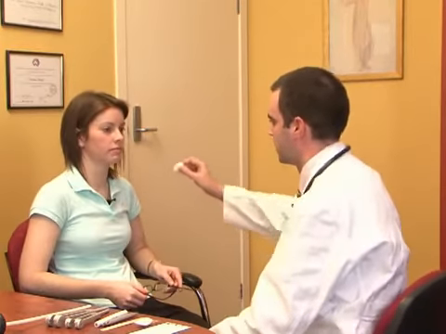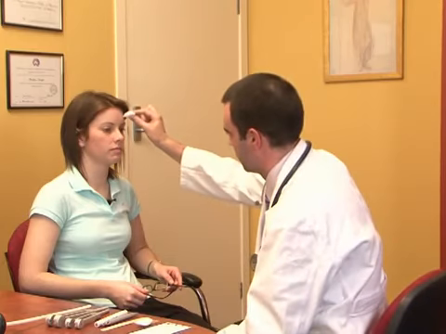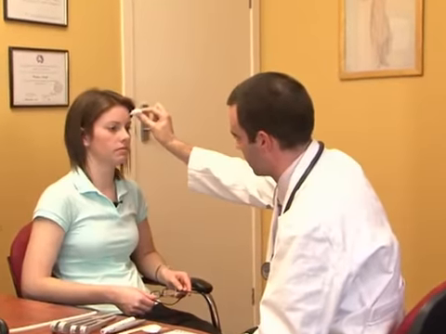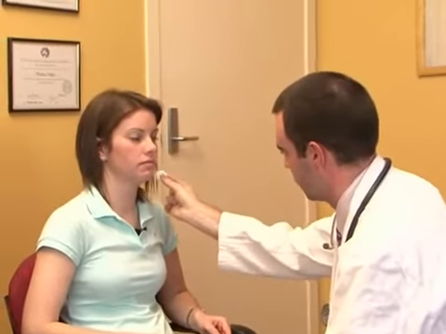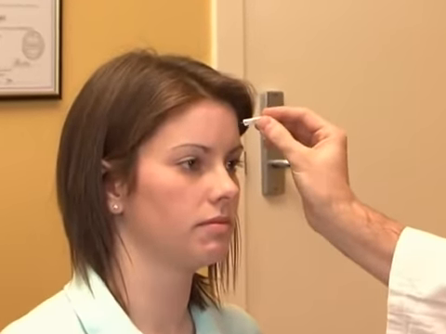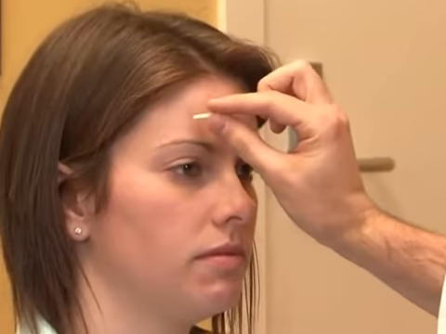We just start with sensation first to the first division. It's important not to stroke the skin, but just light touch in all three divisions. Should feel the same in each division. Yes. And then again with pinprick, should feel sharp, and it should feel the same on both sides. Yep. Good. Each division.